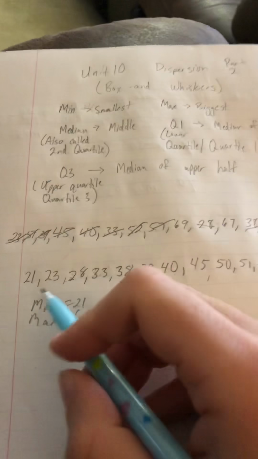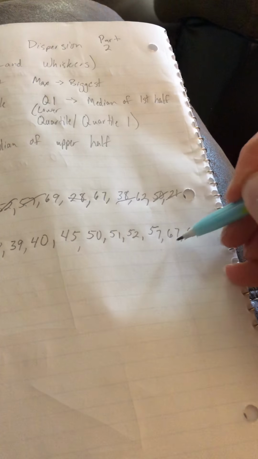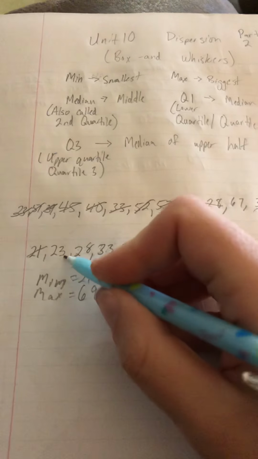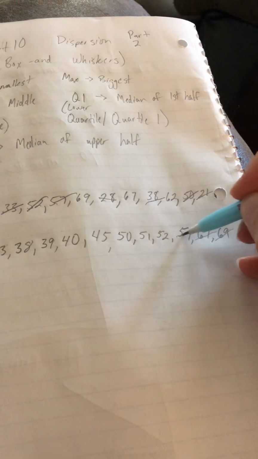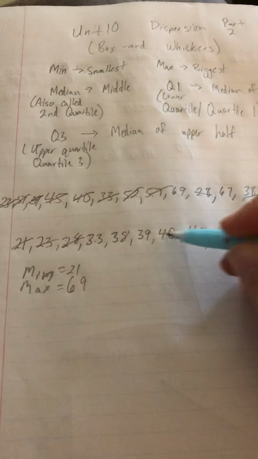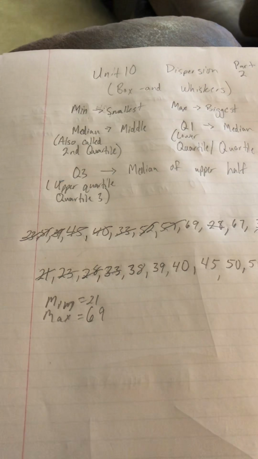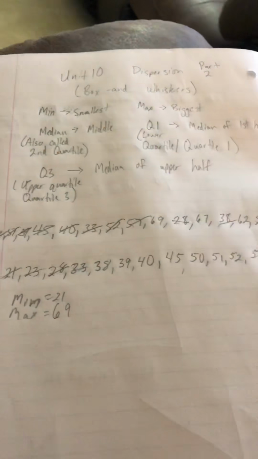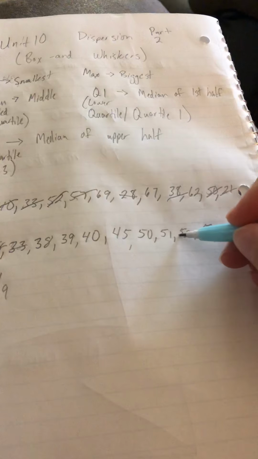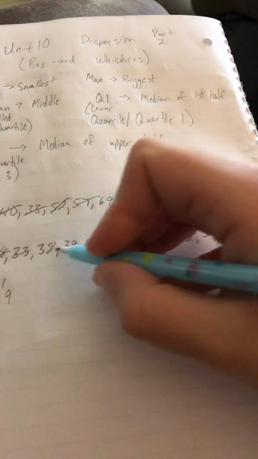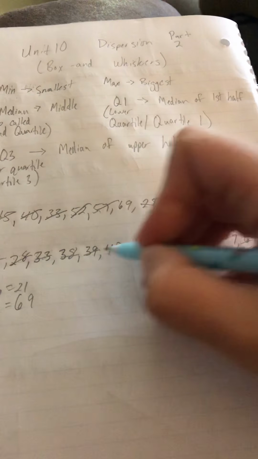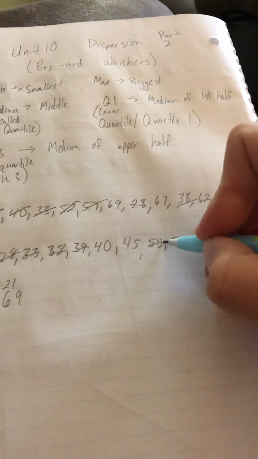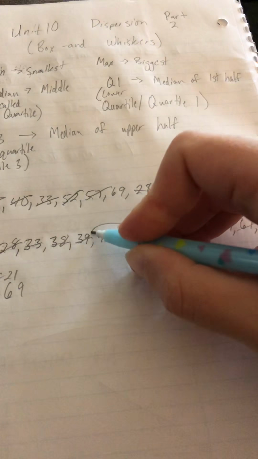Then what you're going to want to do is find the median. So this number goes away with this number. I'm just going to lightly cross them off, trying to find the median. The median is the middle. Just slightly, because you're going to need these numbers. Alright, and now I have these two numbers in the middle.